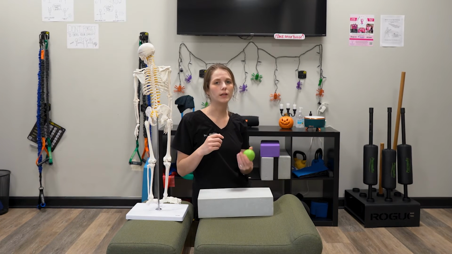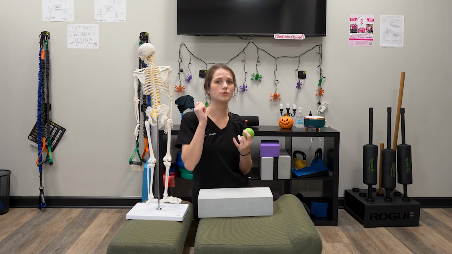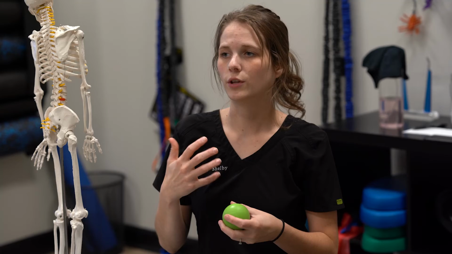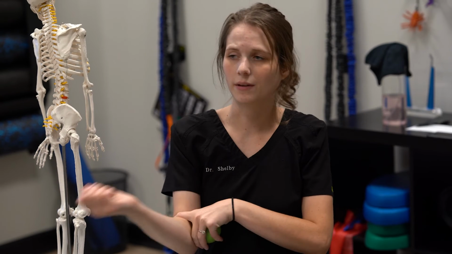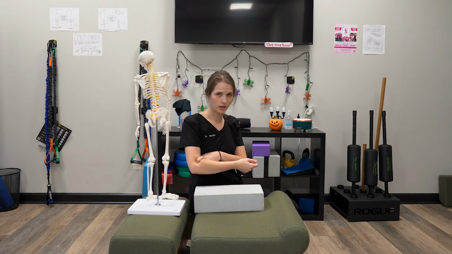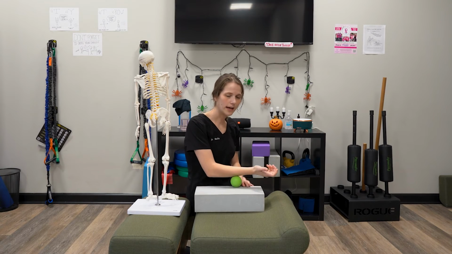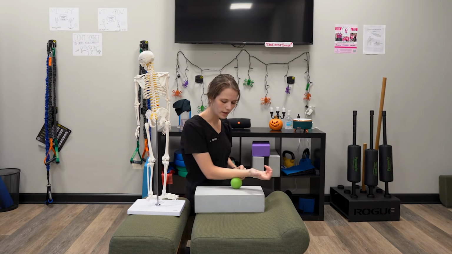So if you're a carpenter who's using a lot of tools, or, a lot of times we know this as tennis elbow, if you're using a lot of racket sports, or even baseball is a really good one too, using this before and after workouts is going to be super helpful.